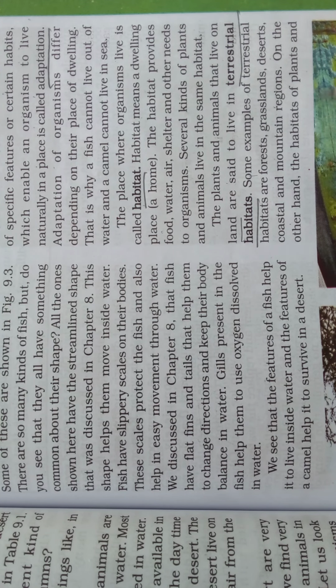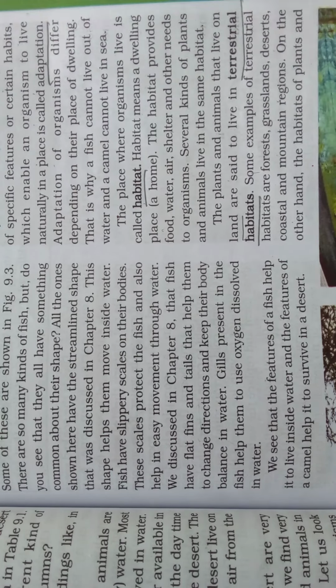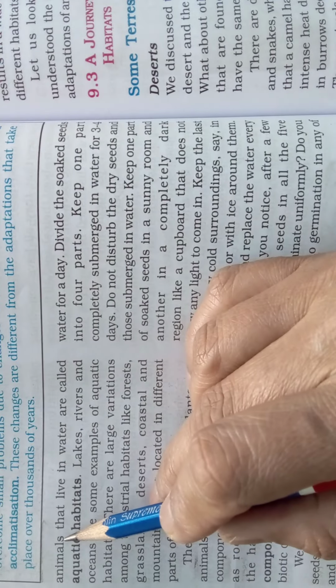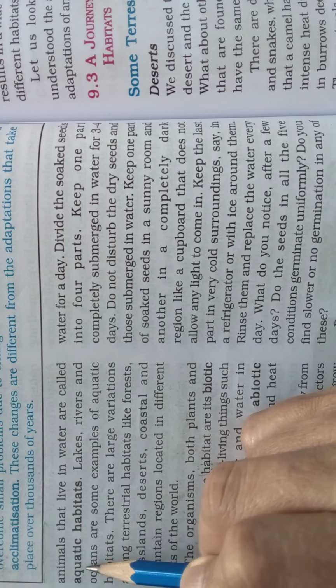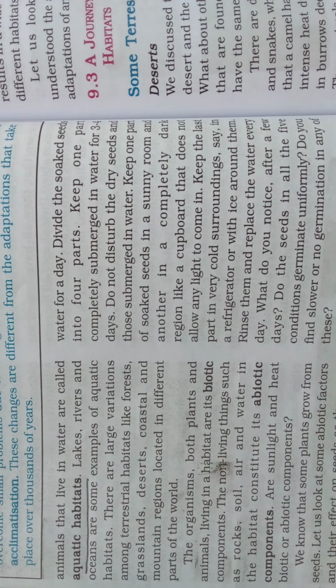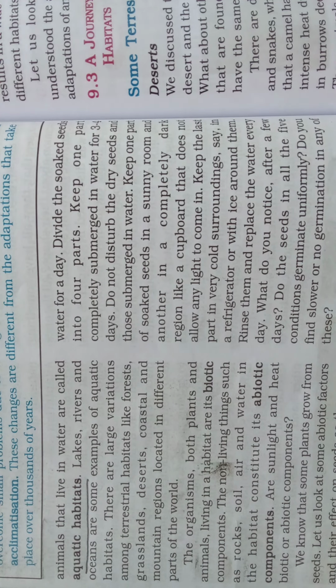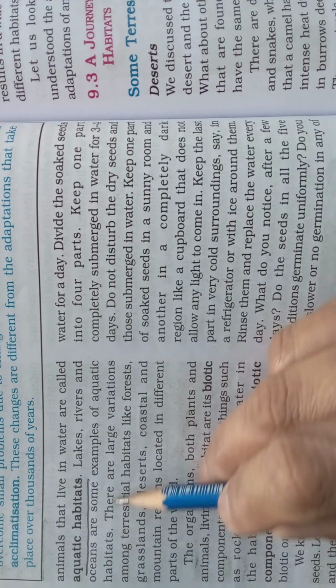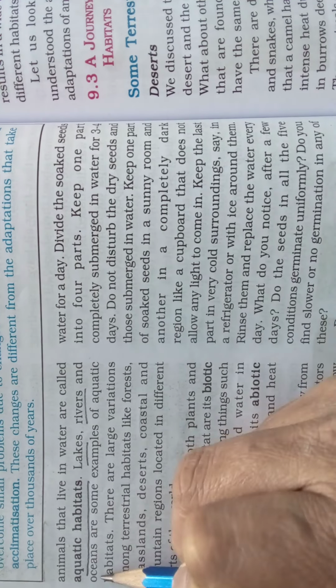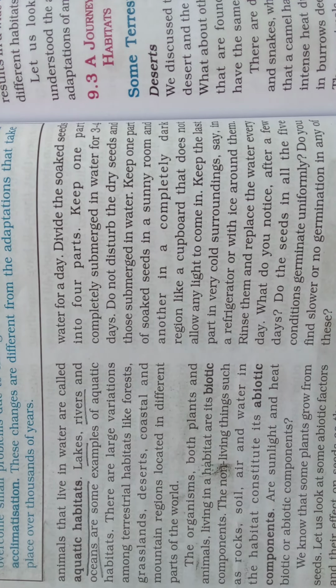On the other hand, come, we will go to the next page, children. Plants and animals that live in water are called aquatic habitats. Terrestrial is nothing but the animals that live on land, and aquatic are the ones that live in water. For example, lakes, rivers, and oceans are some examples of aquatic habitats. So, what are the examples? Lakes, rivers, oceans. Aquatic habitats.